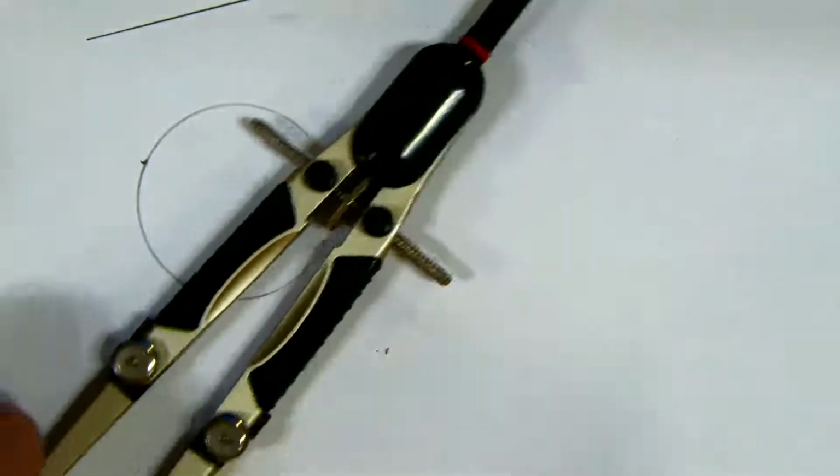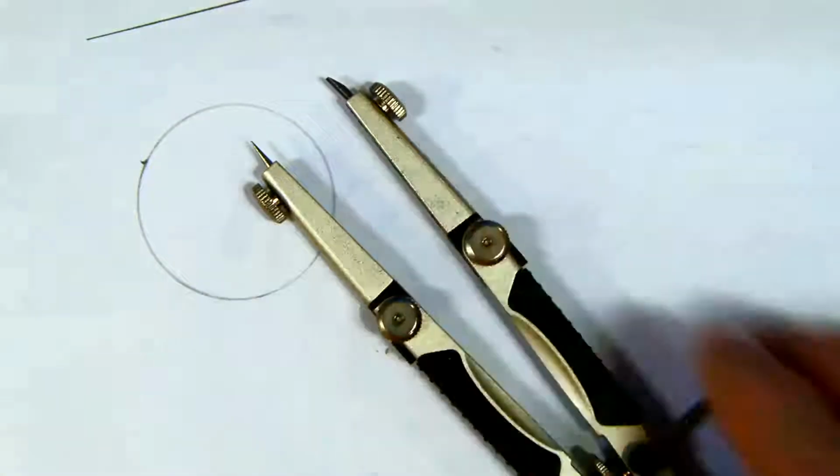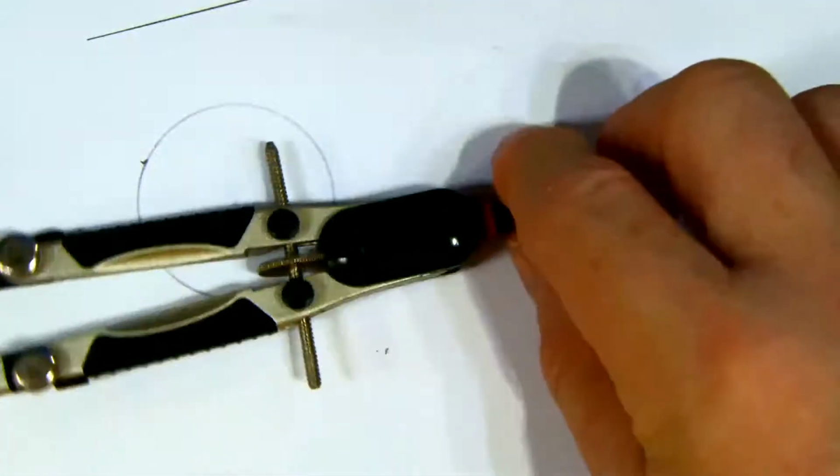And my hand's in the way doing that one. Basically, if you've got a compass, and I'd always recommend going for a compass like this, which has got the pencil lead built in, then we just hold it by this little bit up here, and circles are much easier to try and draw.